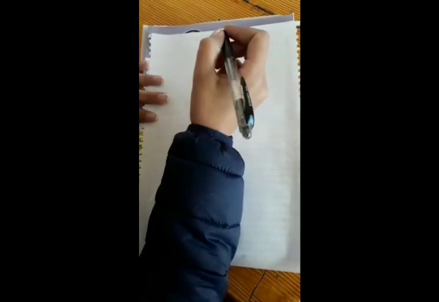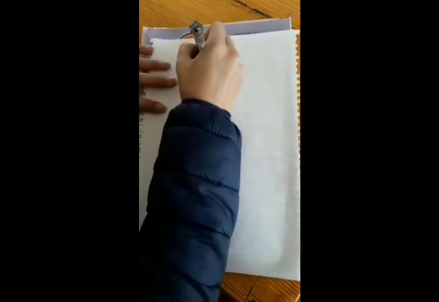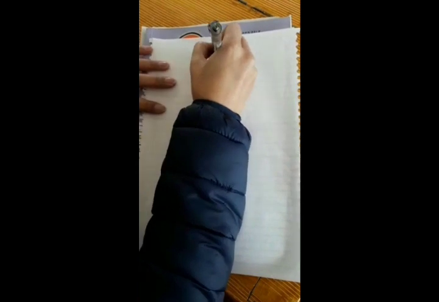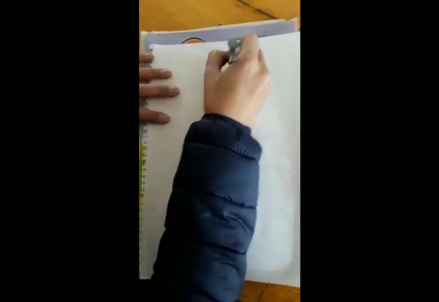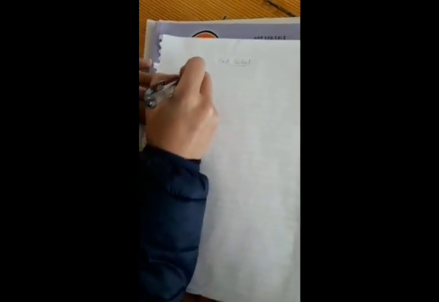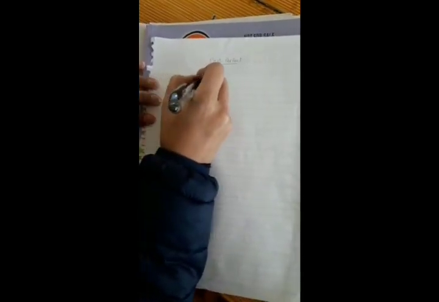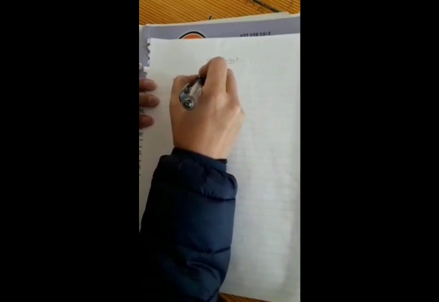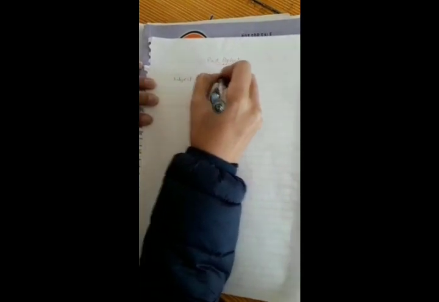Hello girls, our today's lesson is the past perfect tense. Let's speak about the form of the past perfect. Subject plus had plus the past participle of the verb.